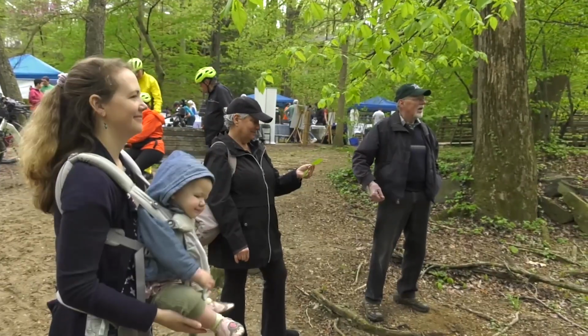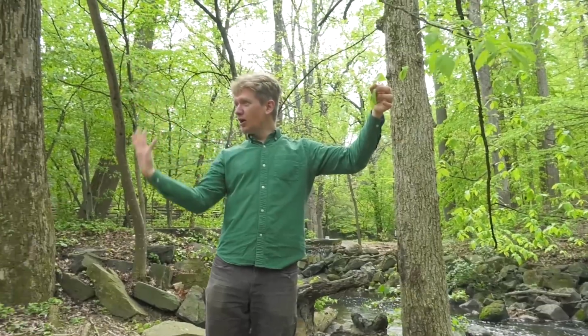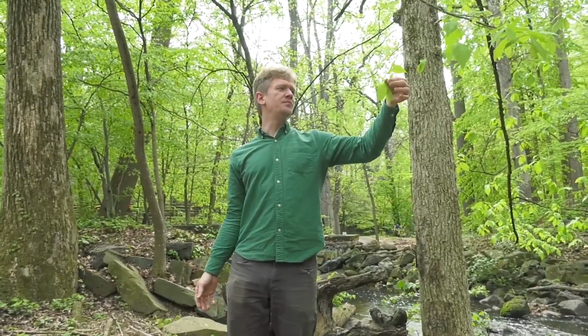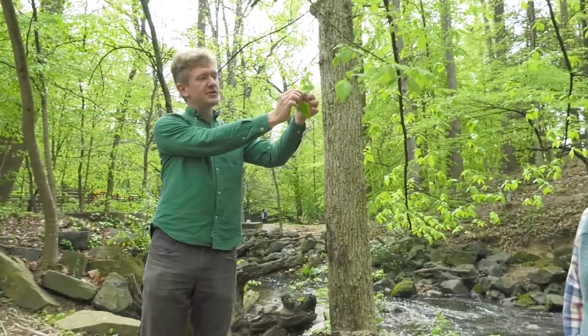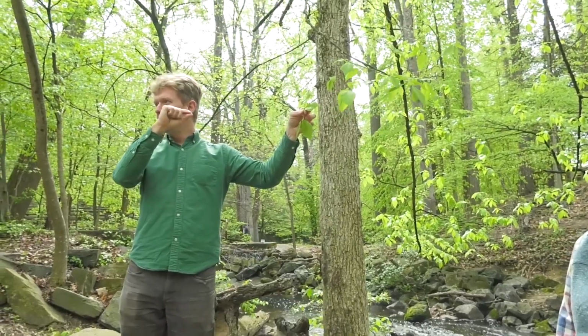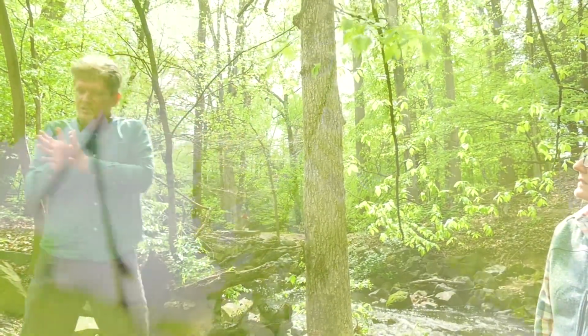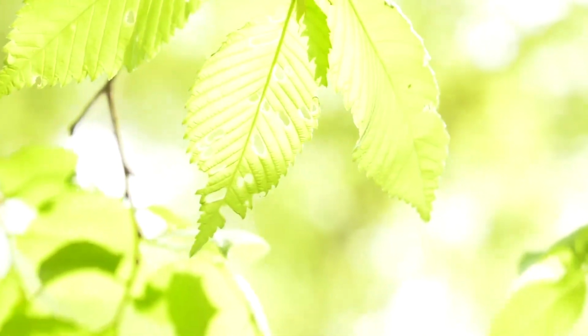So single leaflet, so it's not a compound leaf. If you look at the branches there, alternately arranged. Interesting features, if you look at the base of the leaf, the two sides of the leaf don't match at the petiole in the same location. One goes a little further than the other. Only a couple species do that.